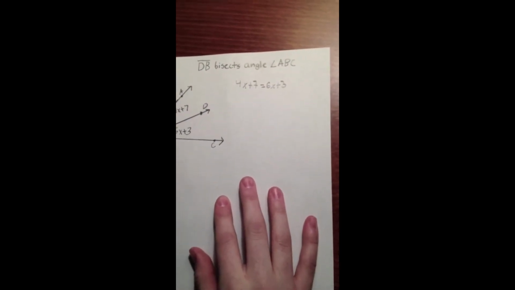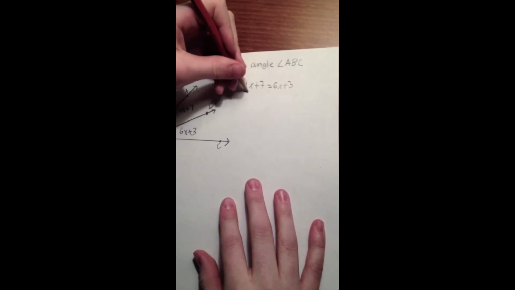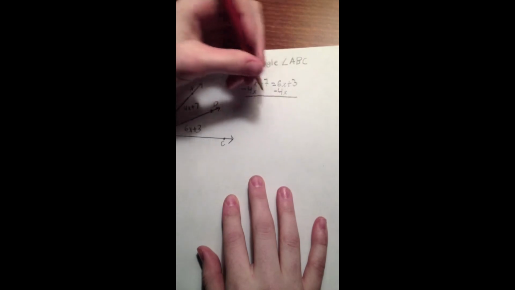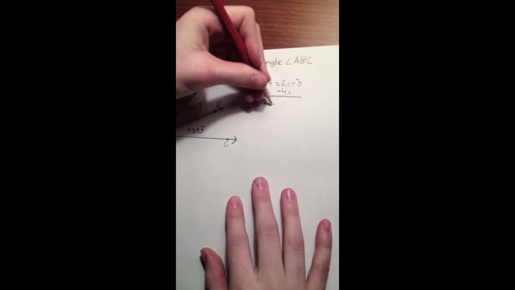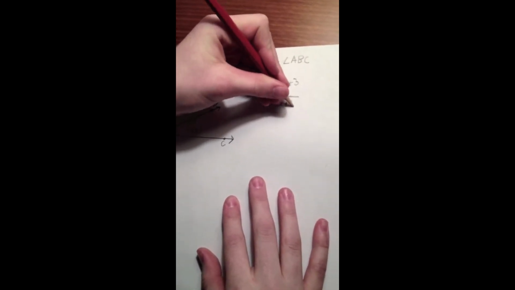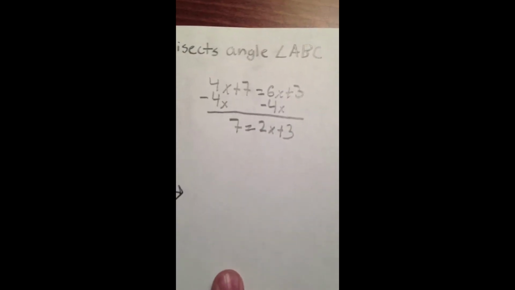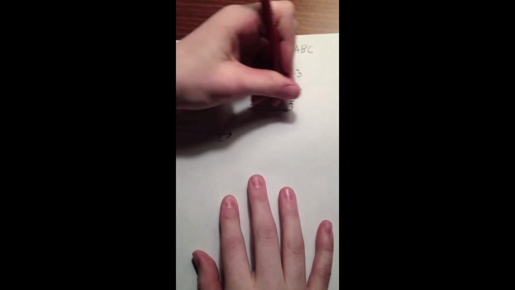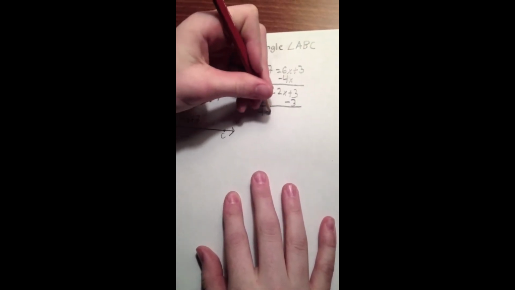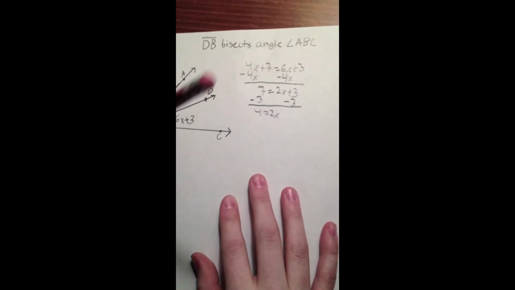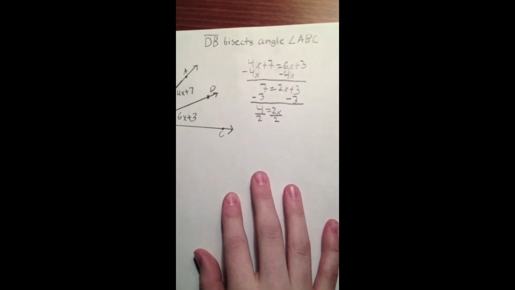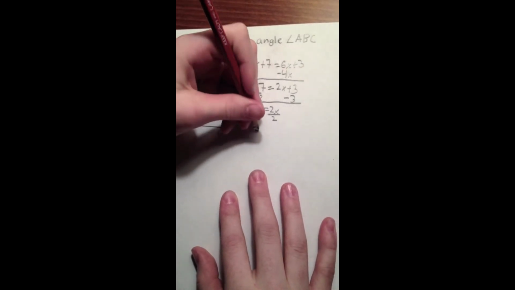So now you want to solidify x on one side, so you subtract 4x from both sides. So now you're left with 7 equals 2x plus 3. So now to get the 3 out of here, you subtract it. And you have 4 equals 2x. To get the 2 out, you divide by 2. And now you're left with 2 equals x.